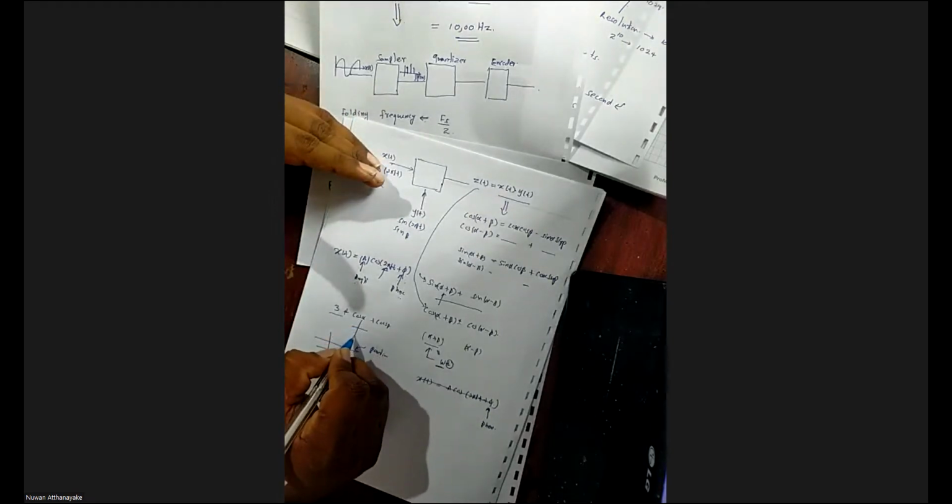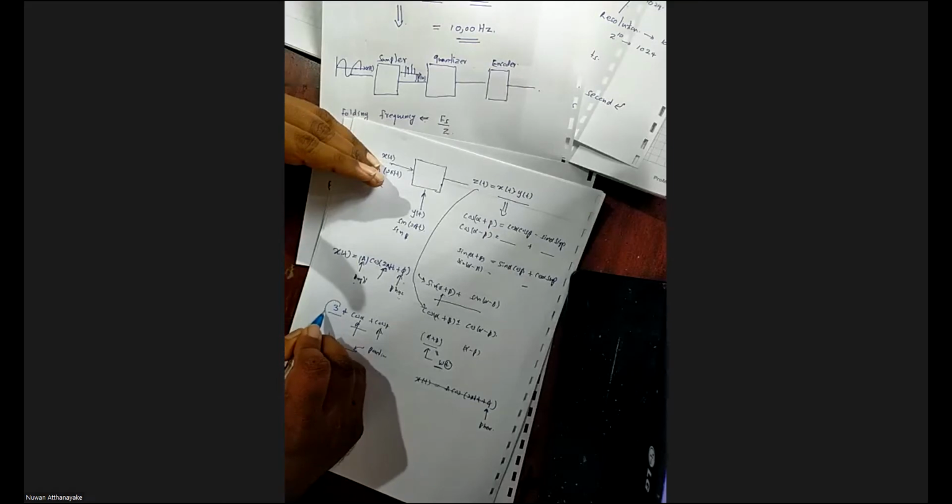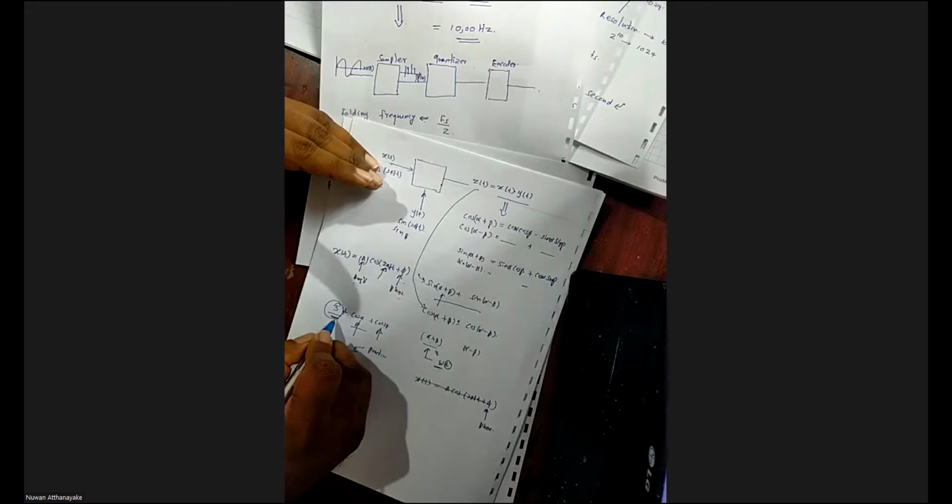That means the frequency is anything. So if you get the frequency related with the cosine terms, it is also valid for this DC component. So this DC component also will not affect your Nyquist rate. Actually, when we are talking about DC components, the Nyquist rate is not applicable.